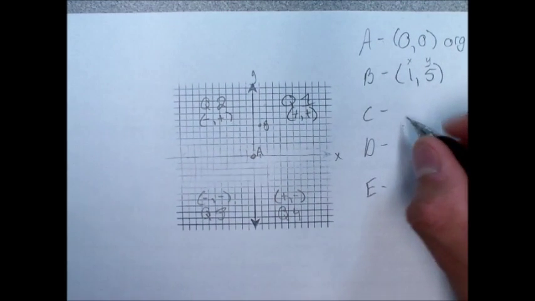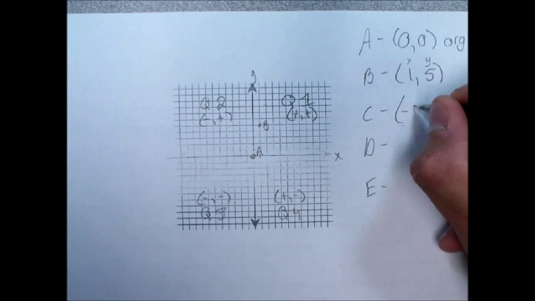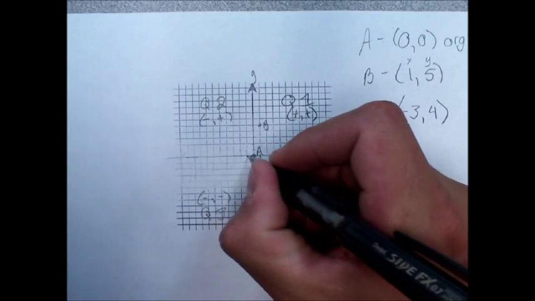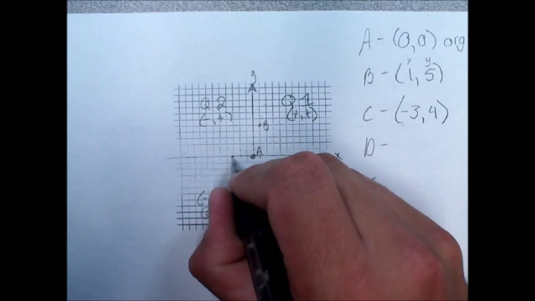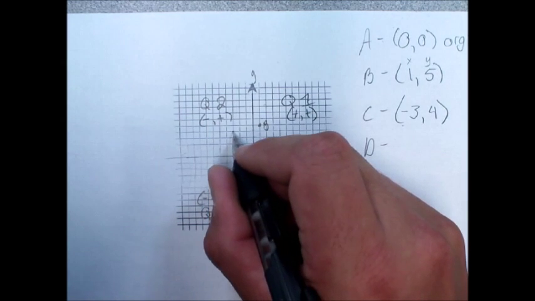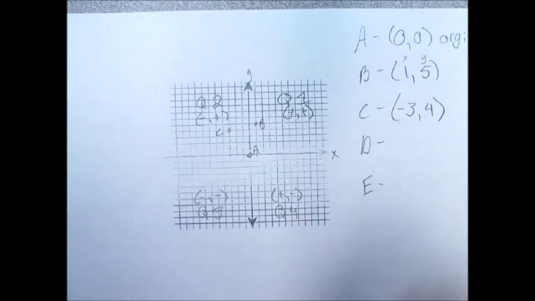All right, so we're going to do C now. It's going to be negative 3, 4. I'm going to go 1, 2, 3 in the negative direction, just meaning left, and up 1, 2, 3, 4. Put a dot, label it. There you go.